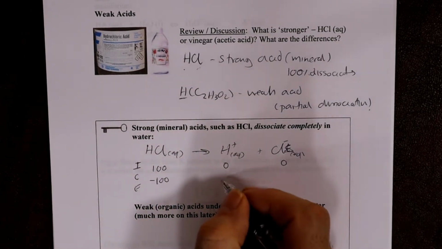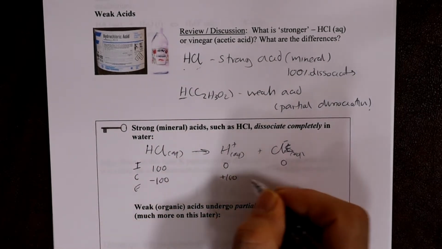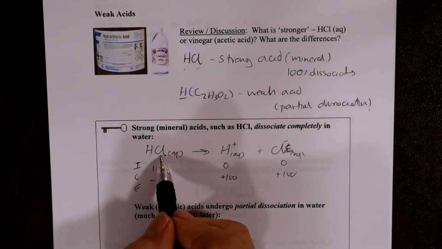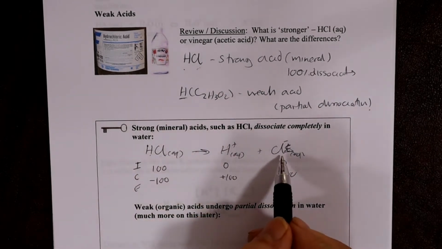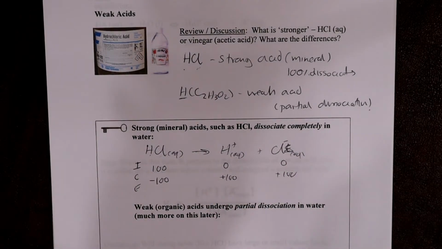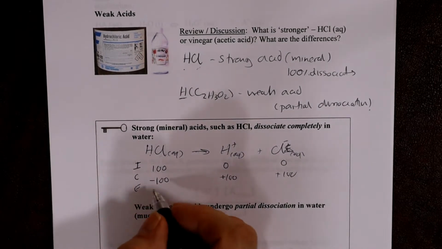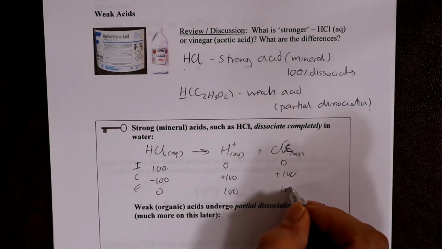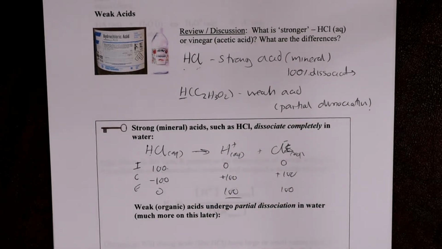Every molecule breaks apart. I make 100 H plus and 100 Cl minus. 2 passengers per car, car stops, 2 people get out, 100 cars stop, 100 guys and 100 girls get out, if that makes sense. What's left at equilibrium? Just the difference, 0, 100, 100, 100% dissociated.